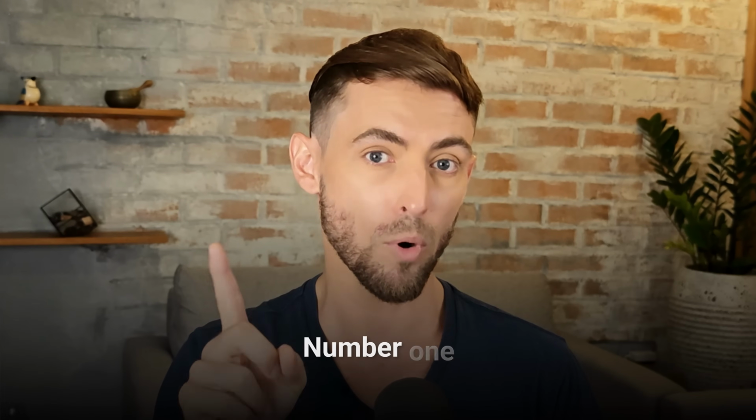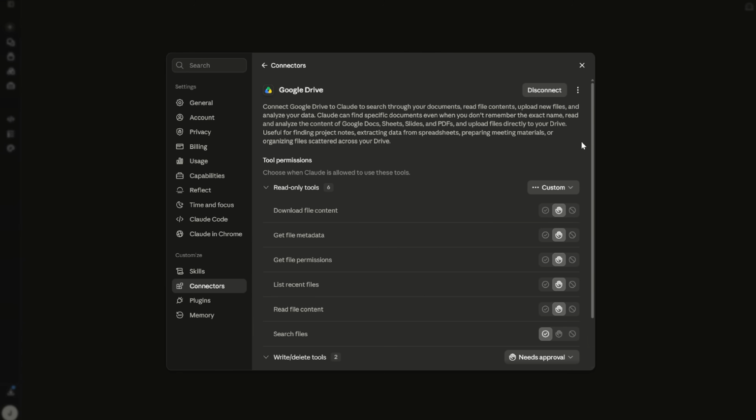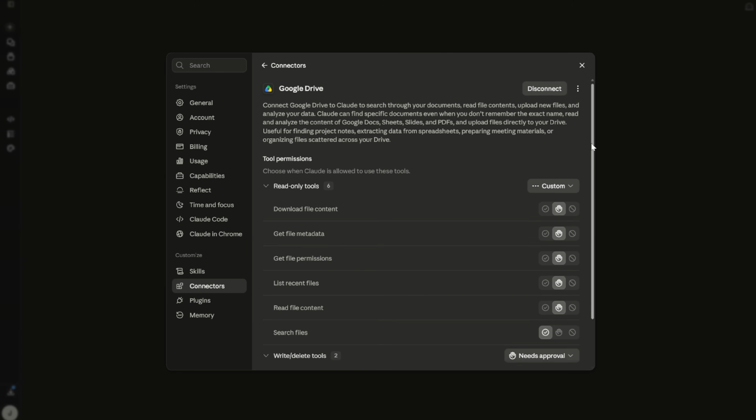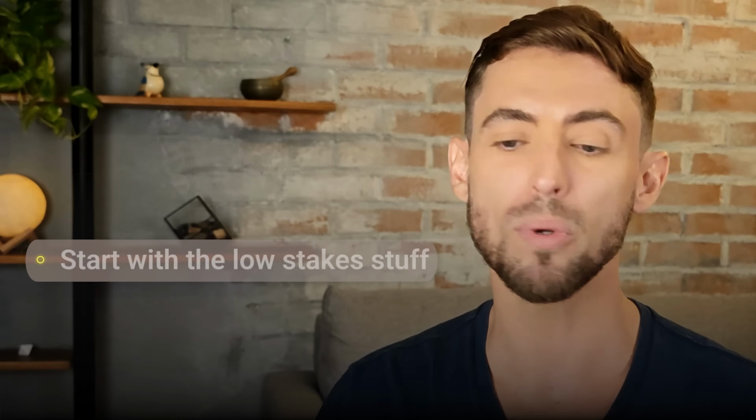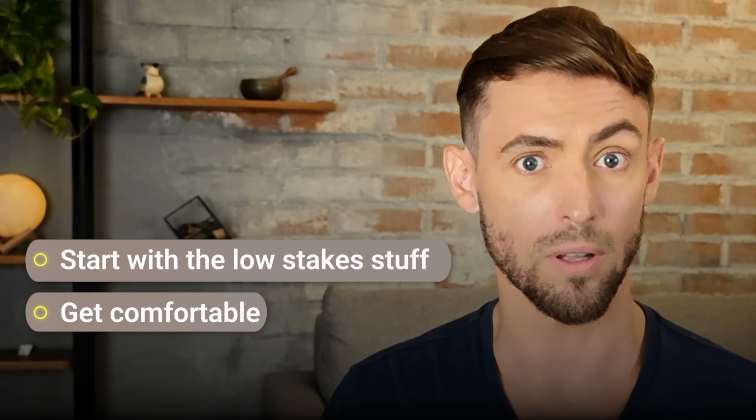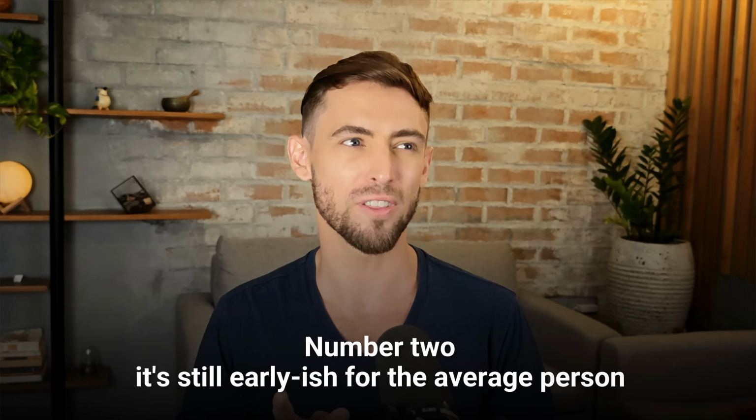What I would still watch for are 2 things. Number 1, permissions. When you connect a tool, you're giving the AI access to real stuff, your files, your emails, whatever it is. So I'd think about what you're connecting the same way that you'd think about giving any app access. Start with the low stakes stuff, get comfortable, and then expand. There have been real conversations this year about MCP security, and connecting to everything on day 1 is not the move. Number 2, it's still early-ish for the average person.